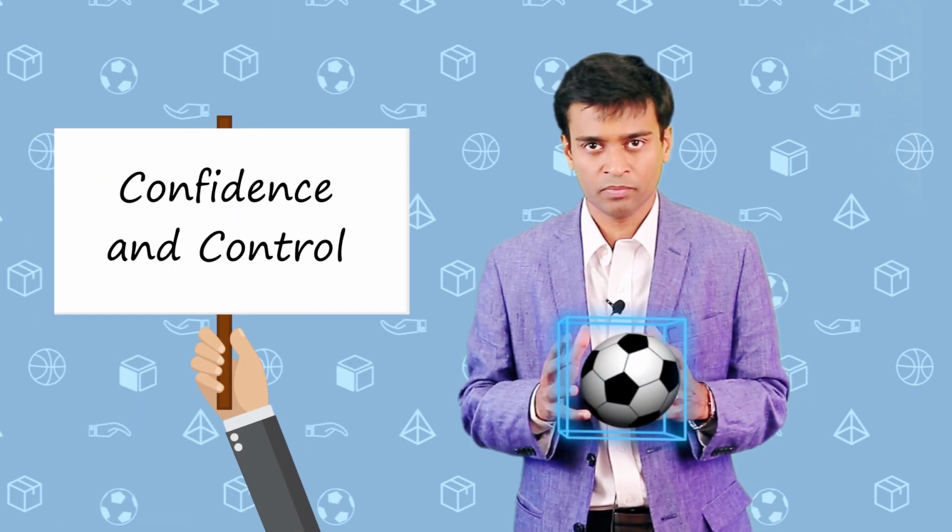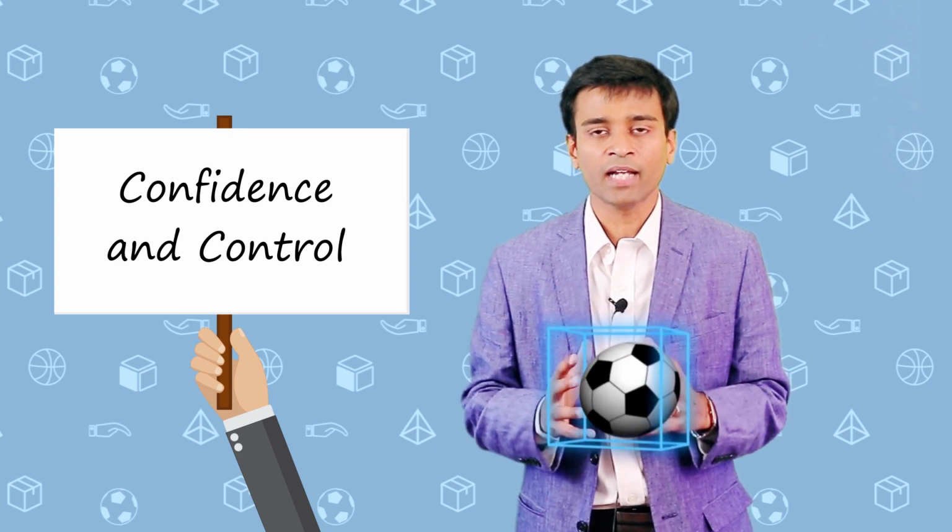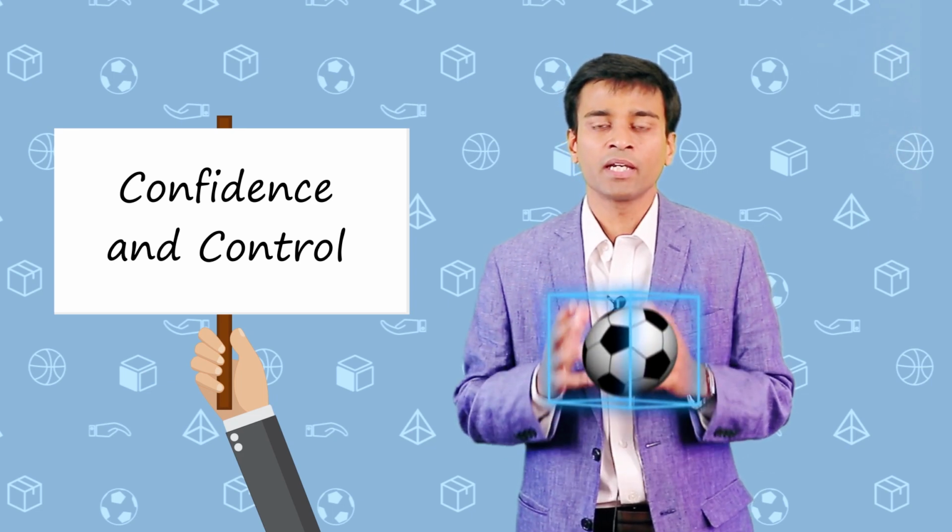Imagine a ball in front of your belly in the box that we just made a little while back. This is a hand movement that conveys a lot of confidence and control, especially over the facts and figures that you share in your presentation or your speech. Steve Jobs used to use this hand movement a lot. Let me give you an example.